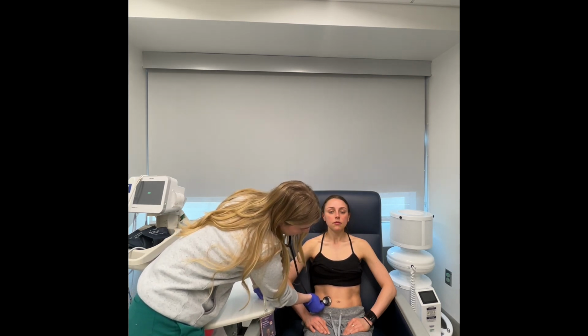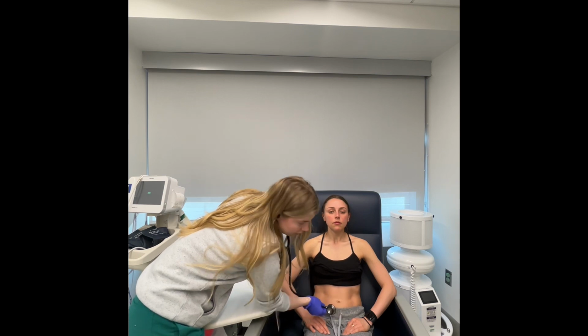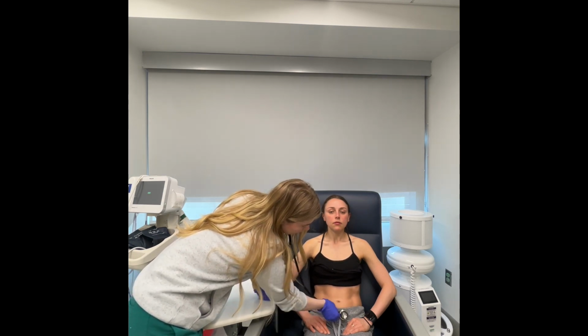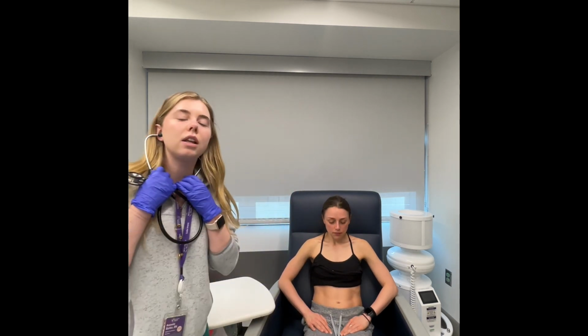We would listen on the right, and then the left, and then the iliac arteries, which sit a little bit below the belly button on the right, and then the left. Here we're listening for any kind of bruits or swooshing sounds within these arteries that could indicate a bigger problem, and we don't hear any sounds, so this is a normal exam.